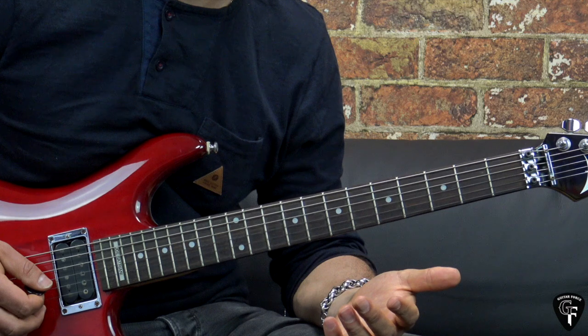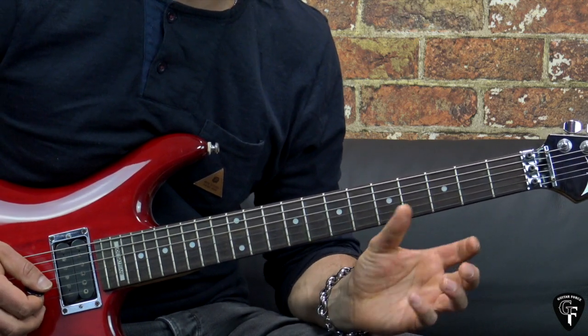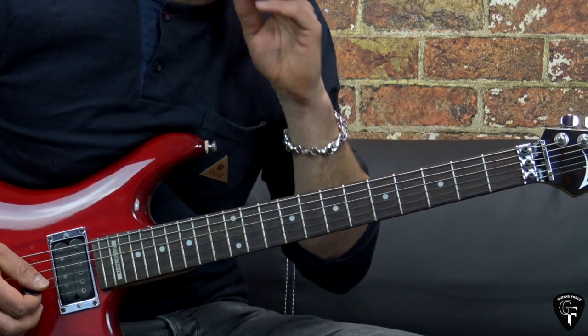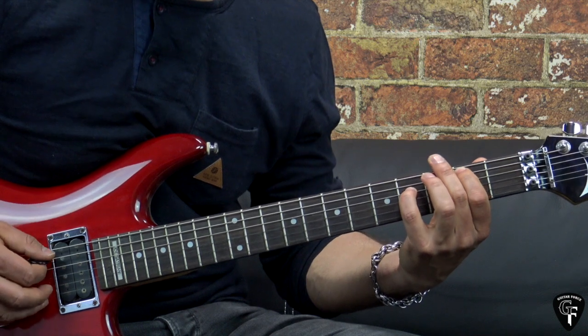And also keep in mind, because we're playing with a lot of distortion, the notes are bleeding into each other, so they make a little bit of a mess, but that's how it goes. So slowly it's going to go like this.